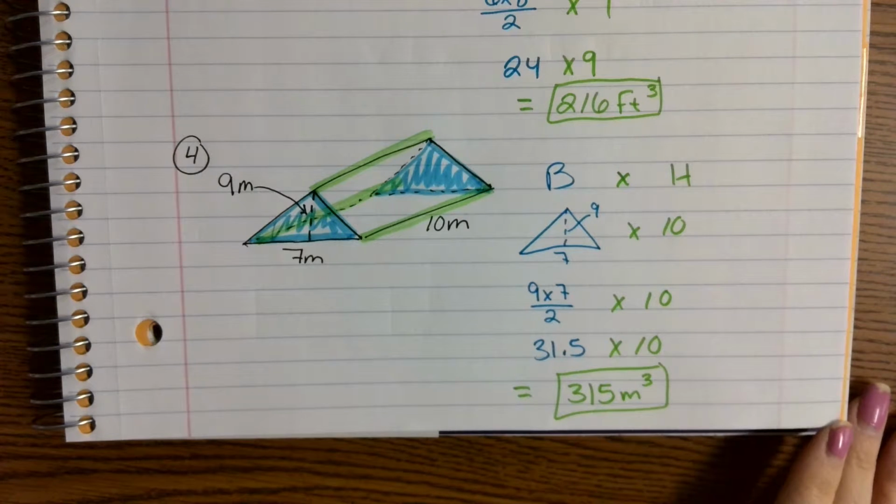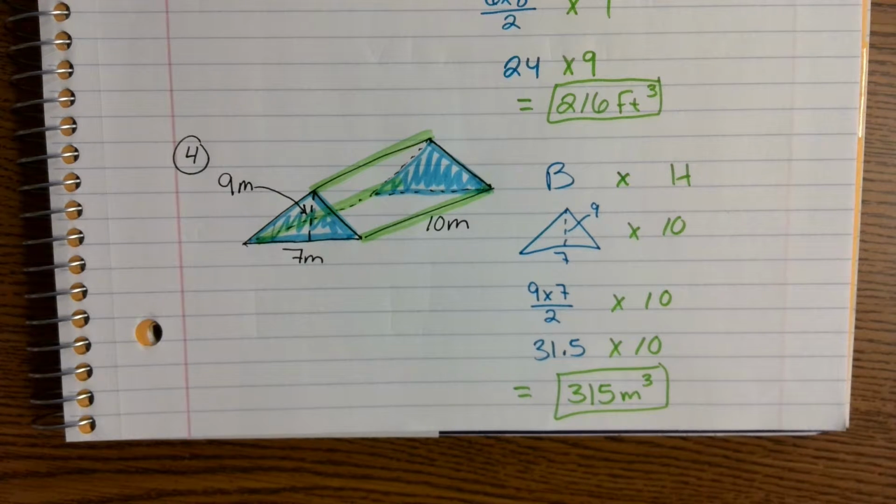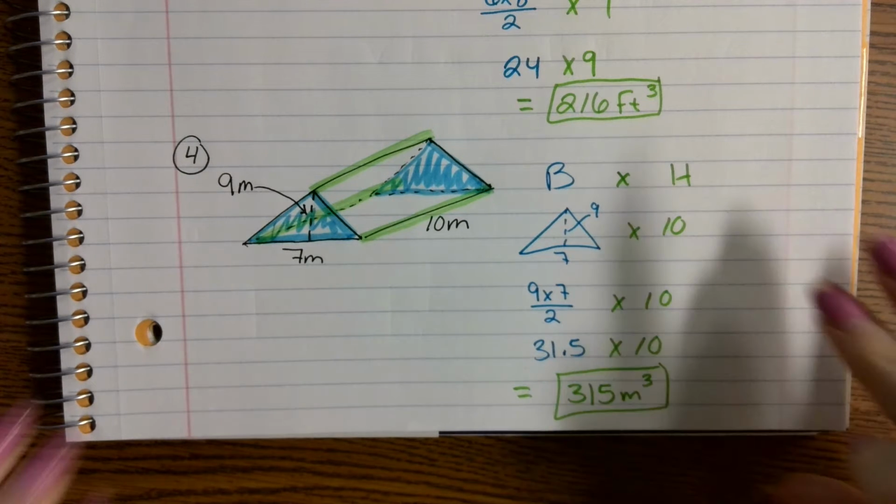All right, what's the volume? 315 meters cubed. Very good. Okay, so if you take a look, these are the two triangular bases. They are 9 by 7s, 7 for the base, 9 for the height. If you multiply 9 times 7, you're going to get 63. 63 divided by 2 gives you 31.5. Then you multiply it by the height that's connecting the two triangles together, which is that 10. 31.5 times 10 is going to give you 315, and it's meters cubed.